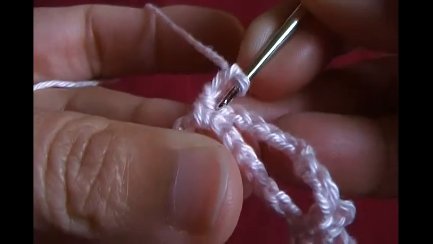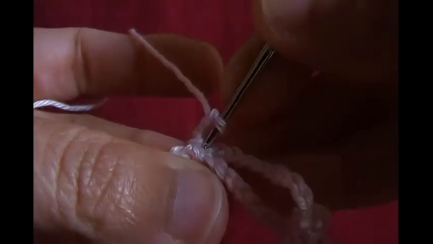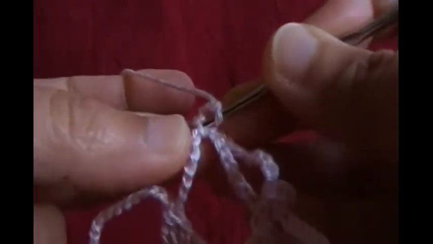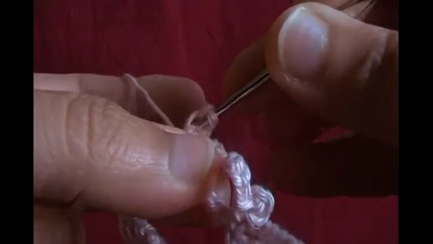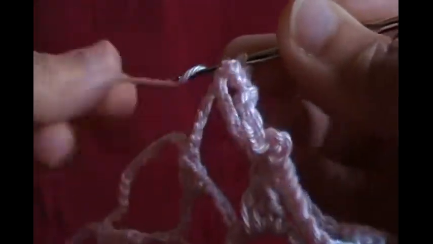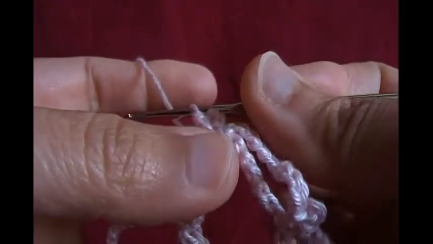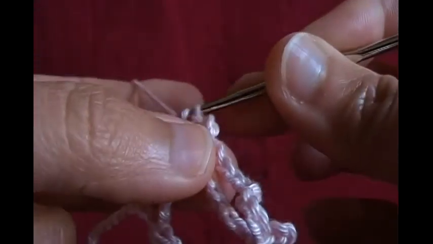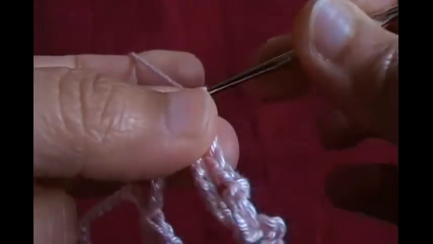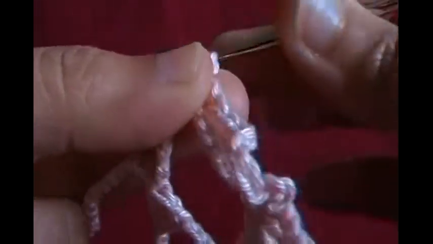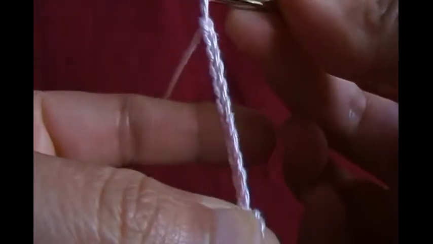So this is the previous single crochet. Insert the hook and make one more single crochet. Then chain 11. 1, 2, 3, 4, 5, 6, 7, 8, 9, 10, 11.